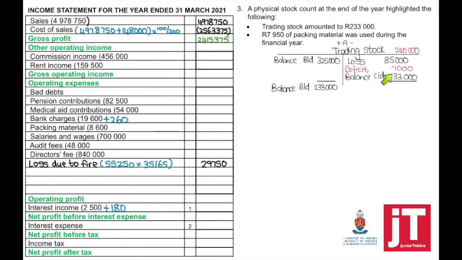But if we compare to what we physically counted, you will see 240,000 minus the 233,000 provides you with a deficit of 7,000. On my income statement, make sure that you show your calculations in brackets, especially if you do not complete a T account. So we've got the balance from the pre-adjustment minus the loss minus that which we physically counted.